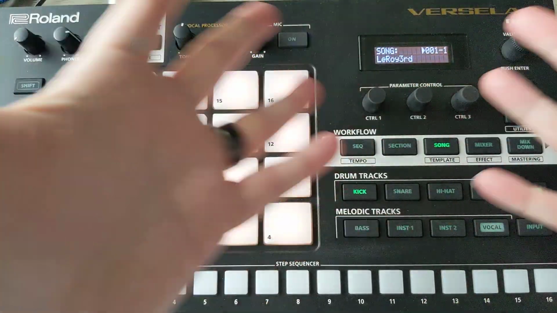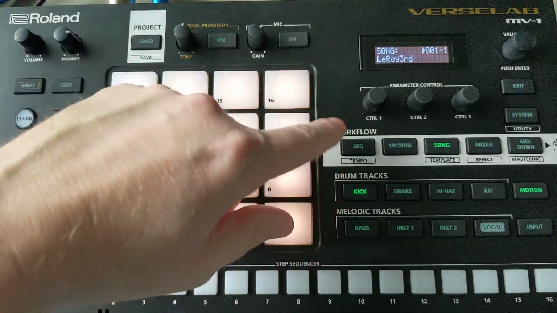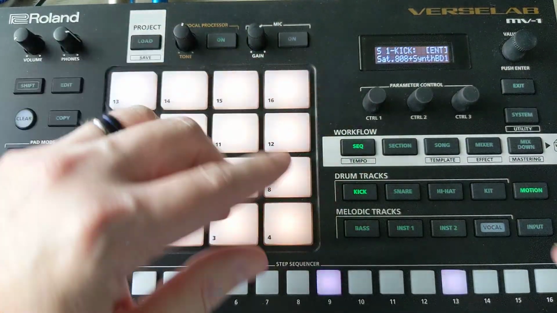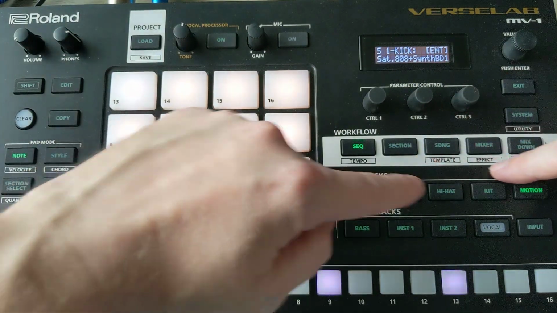So begin a new project, and if you want to follow along, I will show you exactly what we're going to work with today. We're going to start in the sequencer part of the workflow, and we're going to make the world's most basic drum beat using kick, snare, and hi-hat instead of the kit.